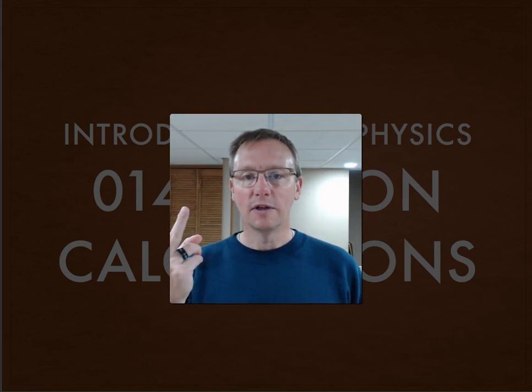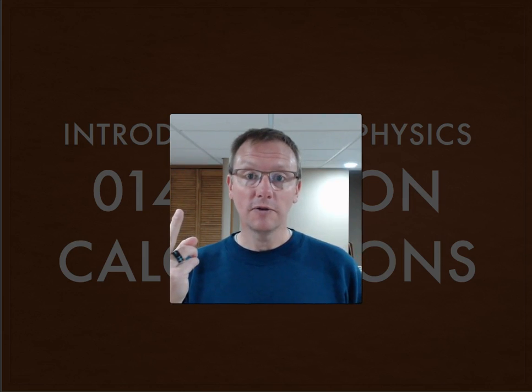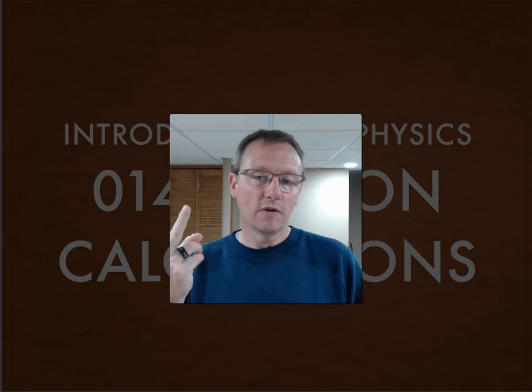The second formula is that the average speed also equals the initial speed plus the final speed divided by 2, because it's an average. And the third formula is the average acceleration equals the change in velocity divided by the change in time, or the change in speed divided by the change in time. Those three formulas can be put together algebraically to make two more useful formulas.